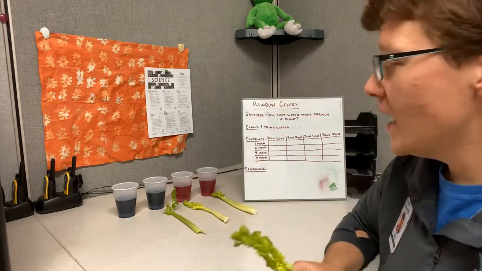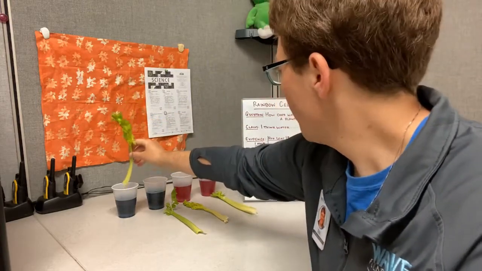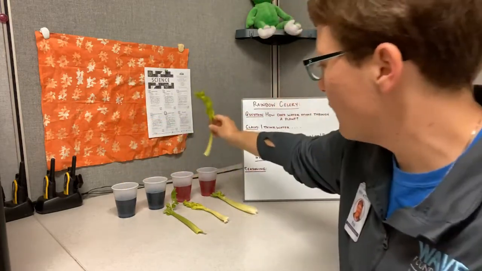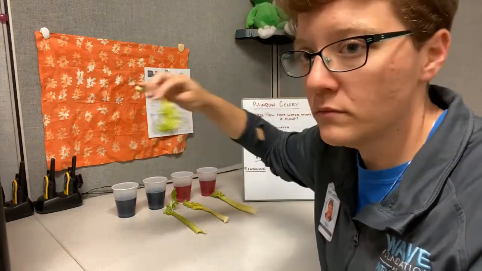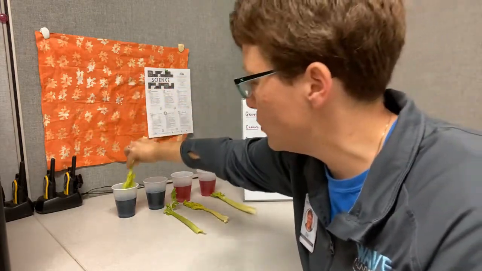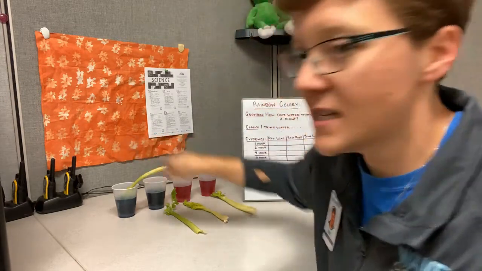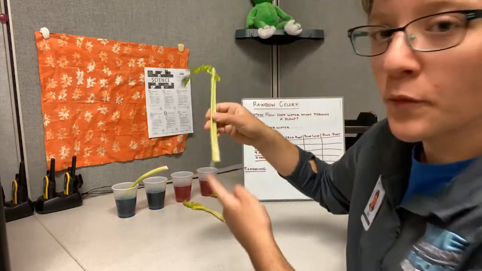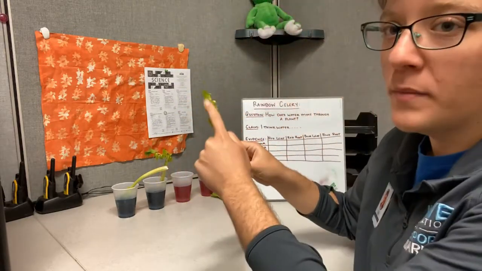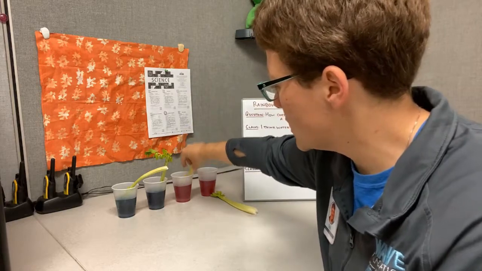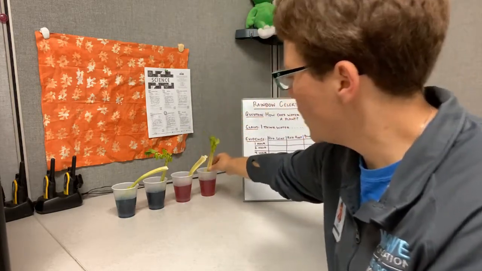So it is about 8 o'clock in the morning. I'm going to put in my celery. I have them listed here. So I have one that is blue from the leaf. When I have leaves, I'm going to do that one. So I'm going to do blue from the leaf. That's going to go in there. Hopefully it stays. I'm going to do blue from the root. So I'm going to put that one in this direction. I'm going to do red from the leaf. So I'm going to put that one in this direction. And I'm going to do red from the root. And I'm going to put that one in there.